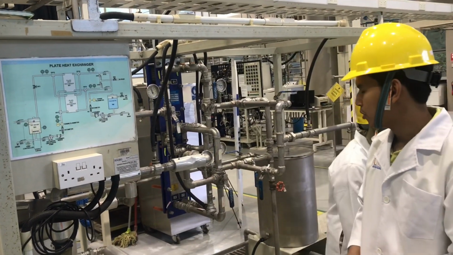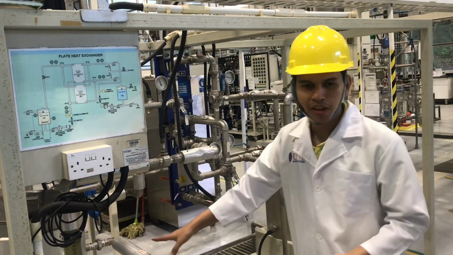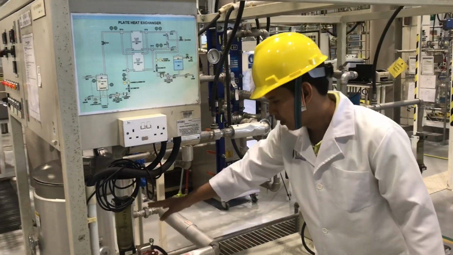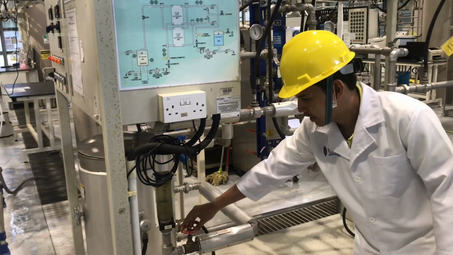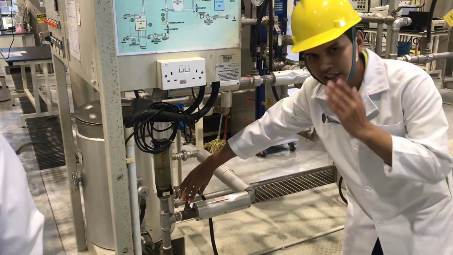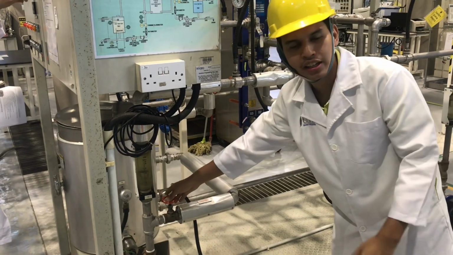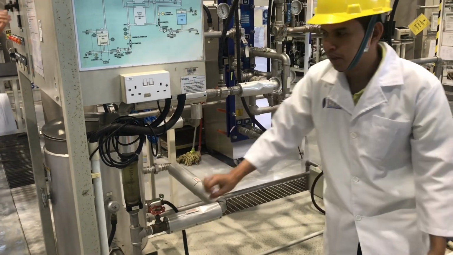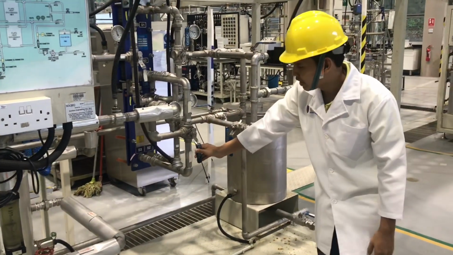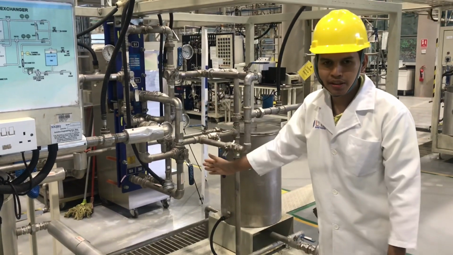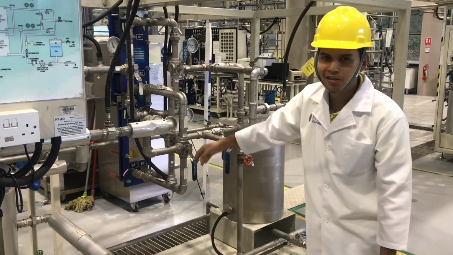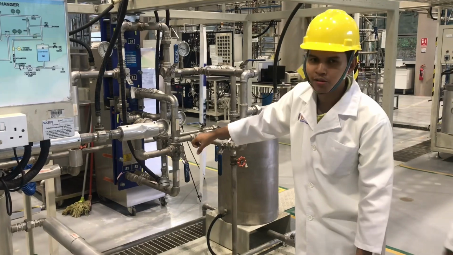Alright, so if you want to know if the valve is closed or open, for this valve you can see that if you rotate it clockwise, it will be closed. If you rotate it anti-clockwise, it will be open. But for this valve, you can see if it is in line with the pipe, then it is open, but if it is perpendicular with the pipe, then it is closed.